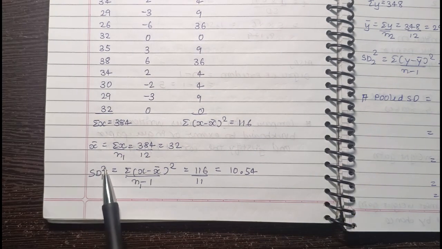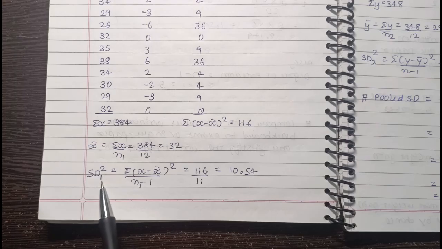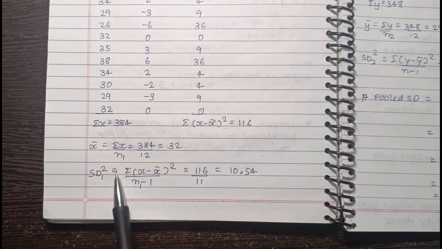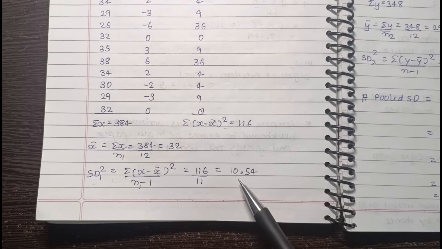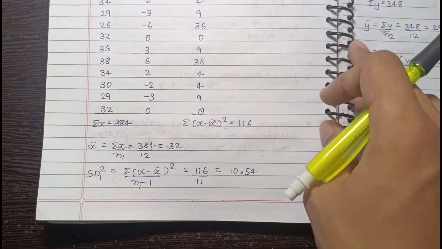Why we have taken the square, we will learn about this, that is why I have not taken the square root here but kept the square on the left side of the equal to sign. So S1, the standard deviation square, is equal to sigma x minus x bar whole square divided by n minus 1. On putting the values we get the standard deviation square as 10.54.